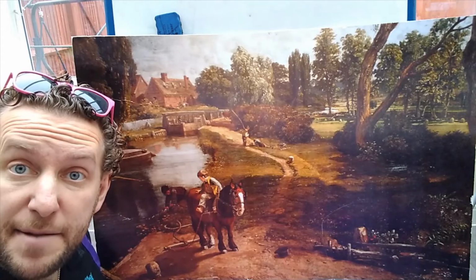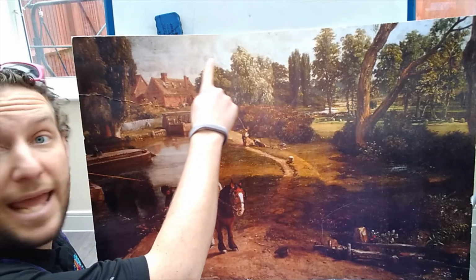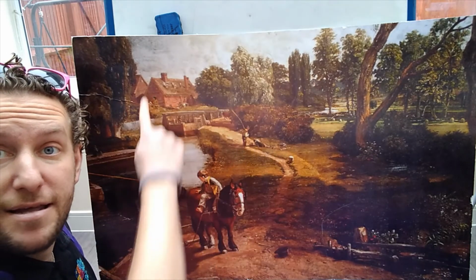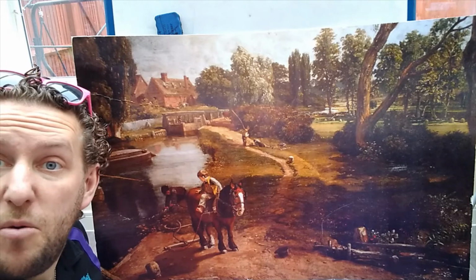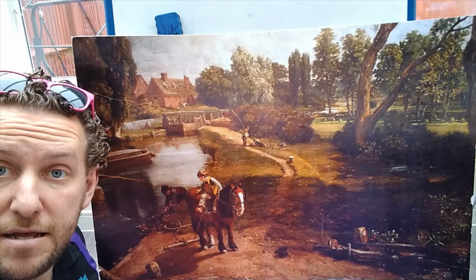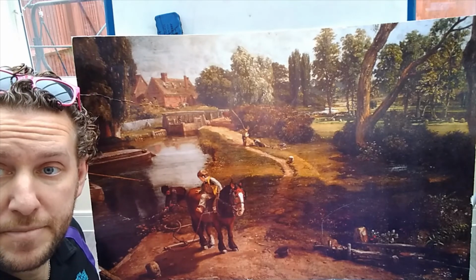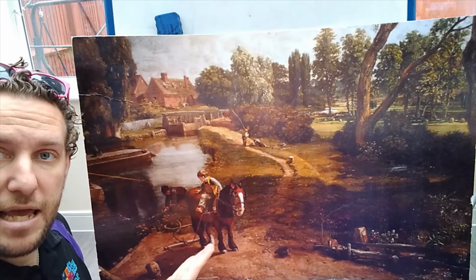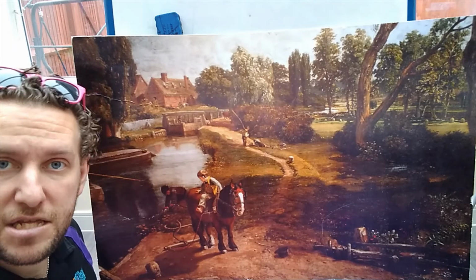Can you see any cars in it? No, I can't either. Can you see any planes in the sky? No, I can't see any of those because when this was made, they weren't invented. They didn't have cars and planes and things like that. So that's how we know that this painting is an old painting. So, this is the Flatford Mill by John Constable, and it's our painting for this term.